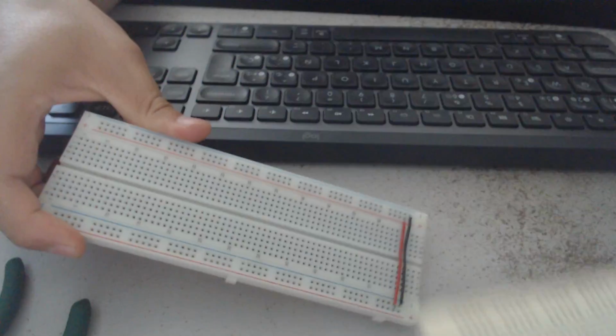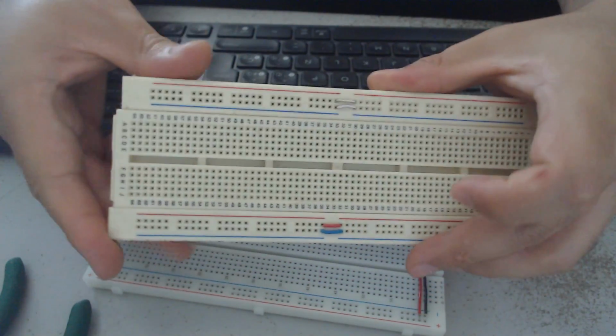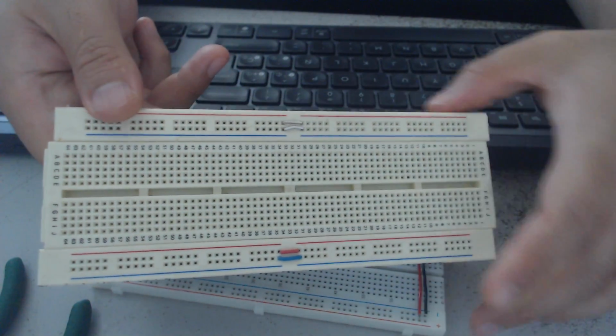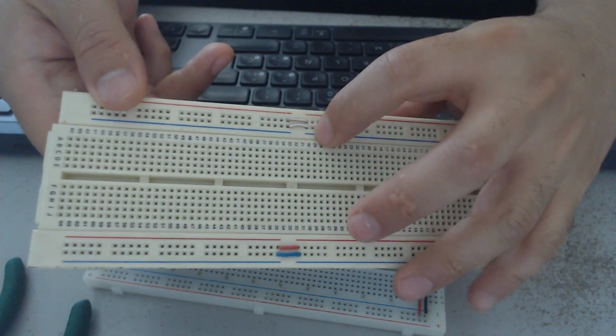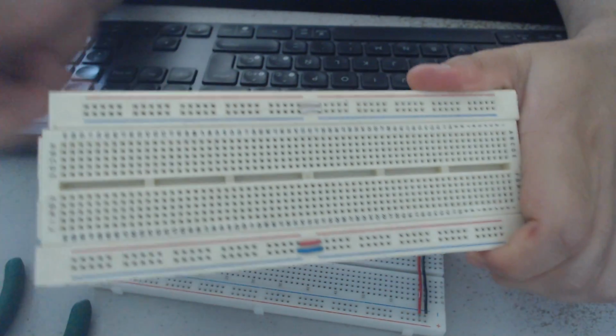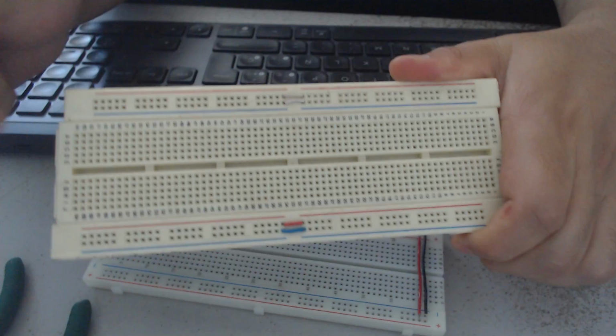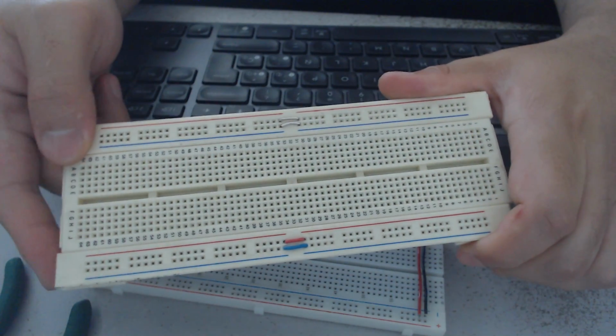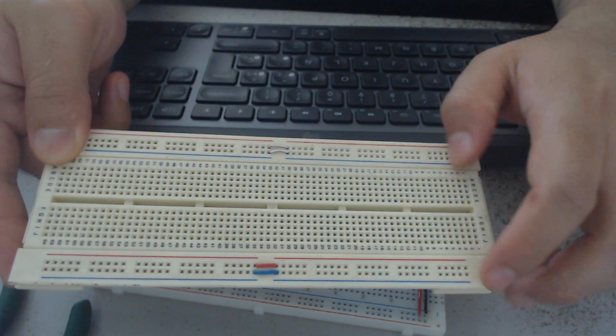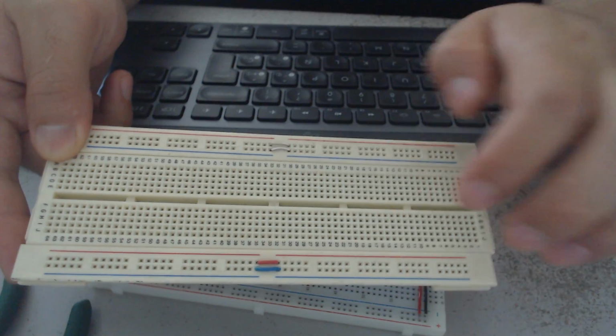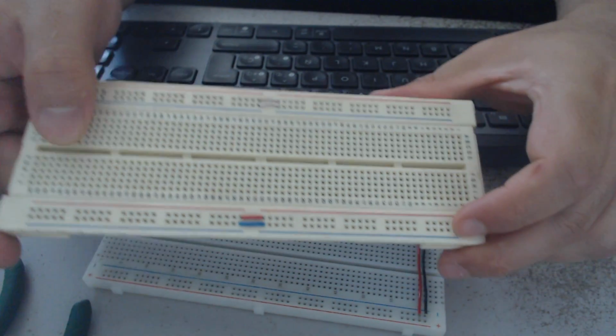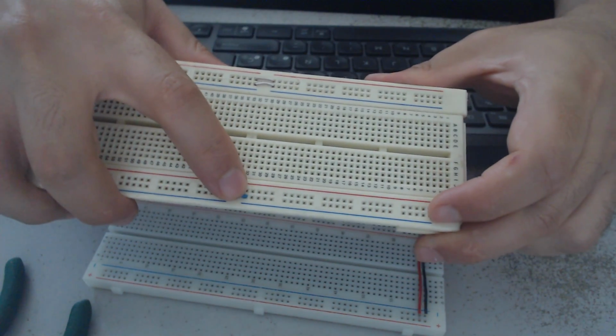If you check this kind of breadboard, you may notice these extra connections. And this is because for this kind of breadboard, the metallic elements inside go from this part to this part.